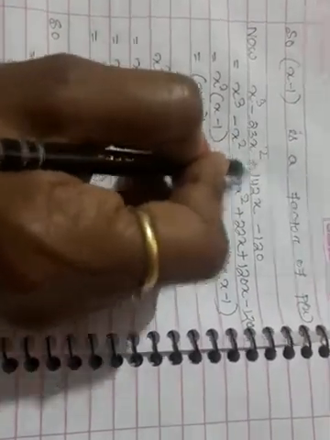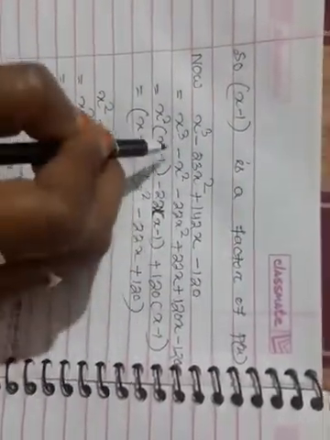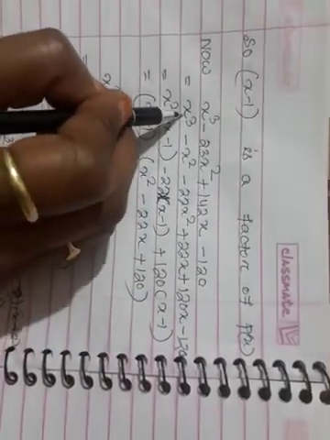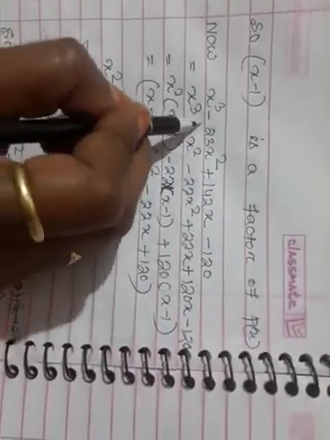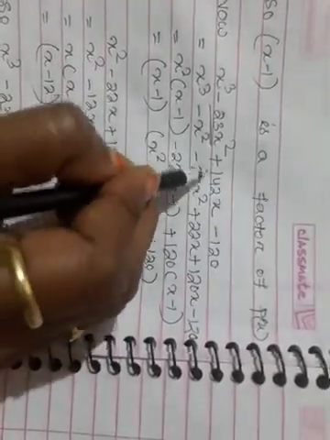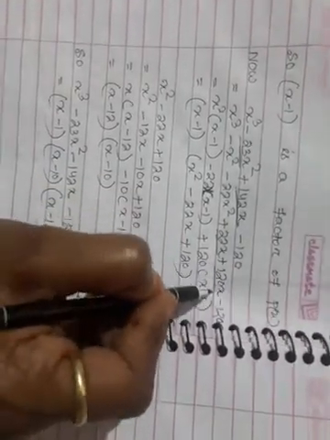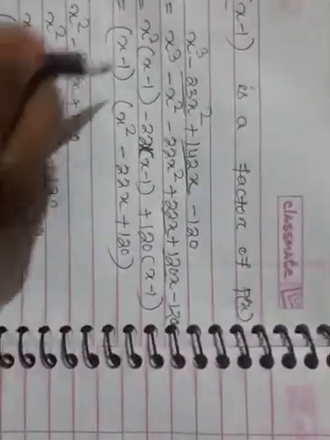Now x cube minus 23x square plus 142x minus 120. We solve this by splitting method. Splitting the middle terms: x cube minus 23x square is x cube minus x square minus 22x square, and 142x is 22x plus 120x, minus 120.